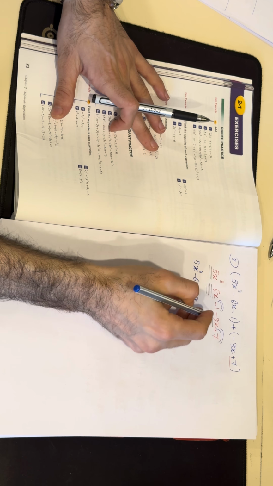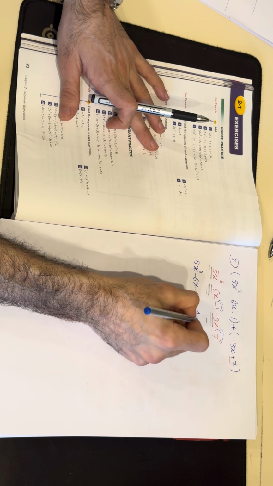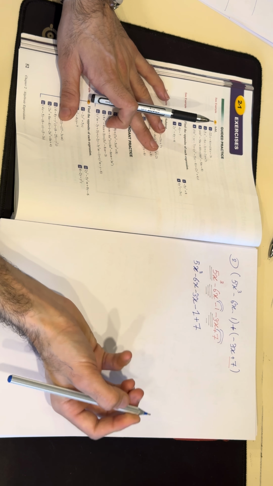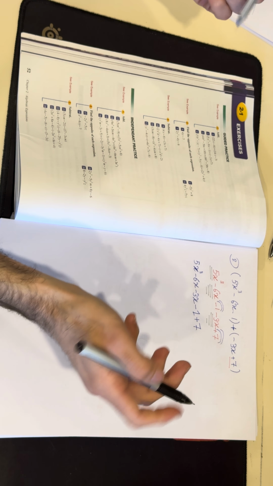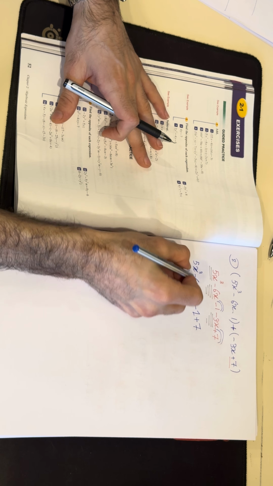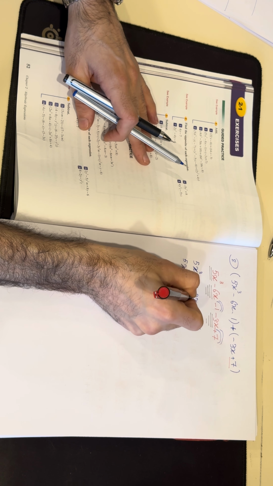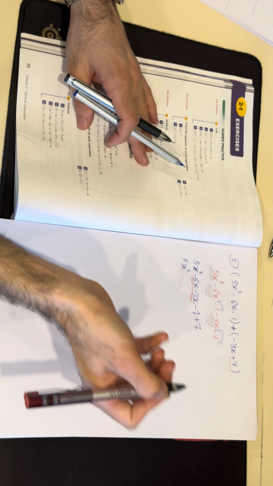What is it? Negative 1, so I'm going to write negative 1. What is with the 7? Plus, so I'm going to write positive 7. Now if you can simplify, simplify. If you don't have it, leave it like itself. So this one will be 5x^3. Then if you take a look at these two numbers, they are like terms. That means I can add and subtract.